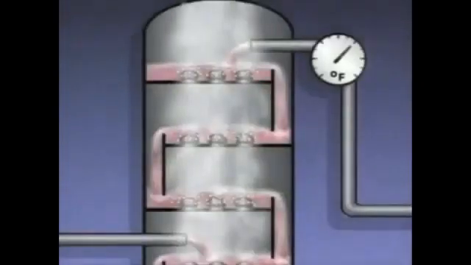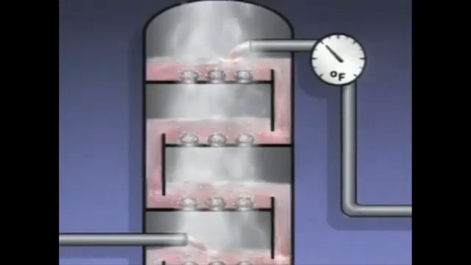A column can also overload or flood if the temperature of the reflux is too low. A very low reflux temperature can cause too much vapor to condense in the column, which can overload the trays and impede the rising vapor. Excessive liquid flow down a column can cause overloading and flooding, but trays can also become overloaded because of excessive vapor flow up the column.